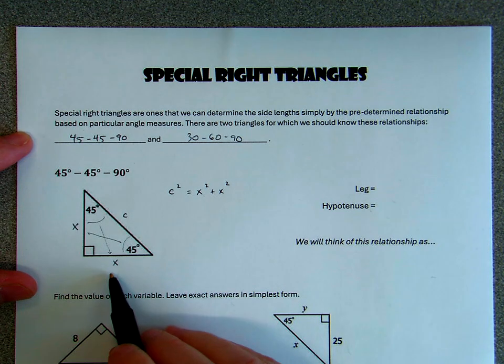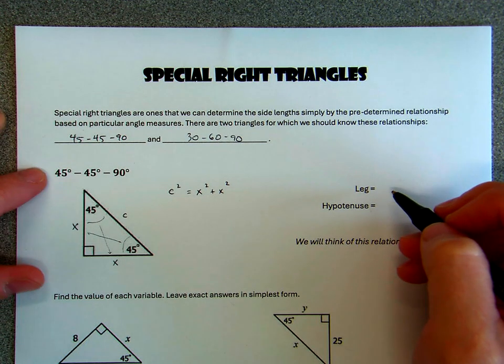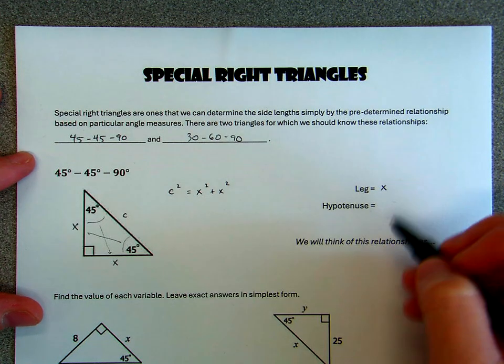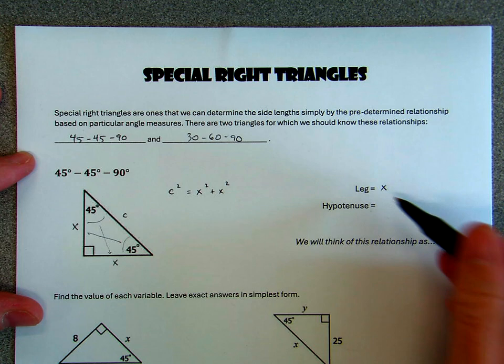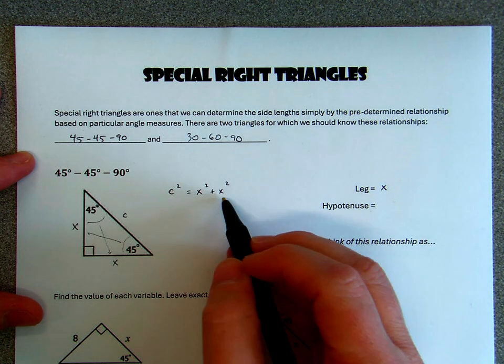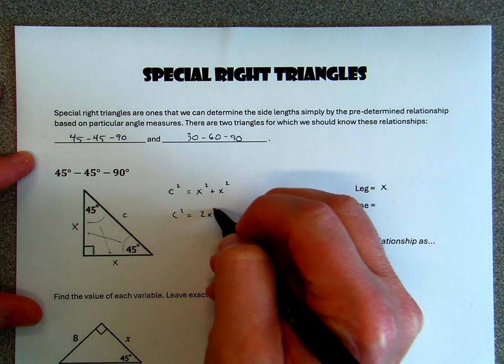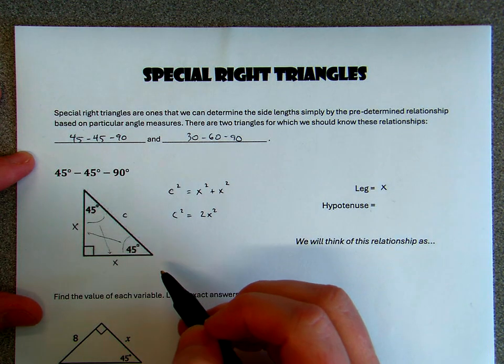Okay. So what we're going to do is we're going to let one of the legs, right, the legs are the two sides that aren't the hypotenuse, we're just going to let it be x. And then we can justify what the hypotenuse would be in that instance. So we can actually add these two together. So we can say c squared is 2x squared. But we don't want c squared, we just want the length of the hypotenuse c.